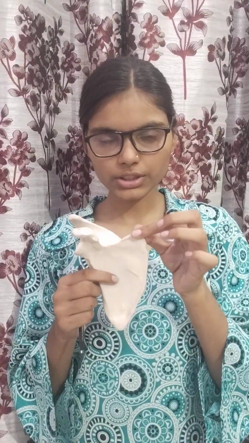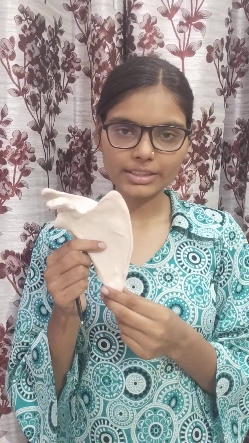Now we see the angles. This is the superior angle of the scapula, which is covered by the trapezius muscle. This is the inferior angle of the scapula, which is covered by the latissimus dorsi muscle. This is the lateral angle of the scapula, which is broad and has the glenoid cavity. I hope this is clear. Above this glenoid cavity there is the supraglenoid tubercle, and below it there is the infraglenoid tubercle. Clear? So these were the three angles and the three borders.